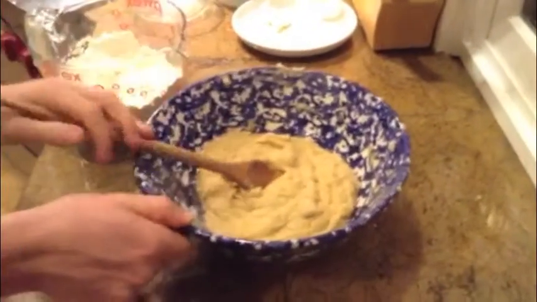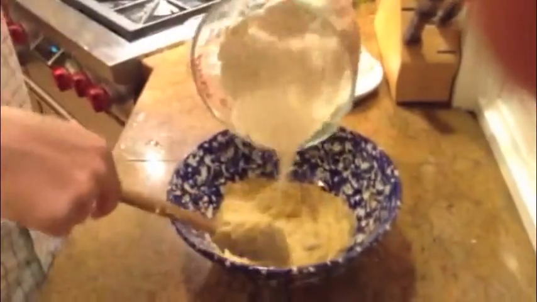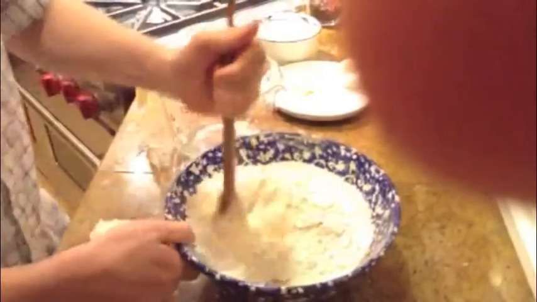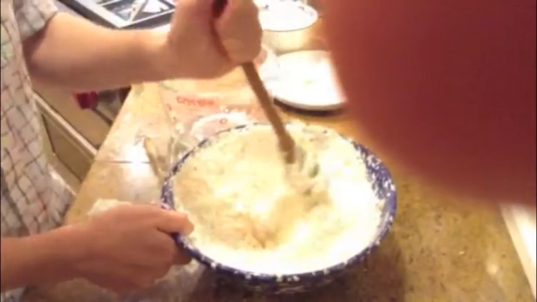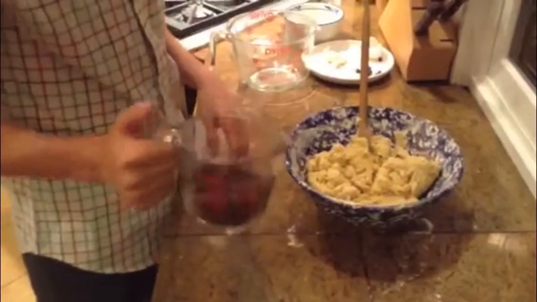So once you're done mixing, you add in the flour mixture. So we'll dump that in now. Again, this has the baking soda and the salt in it.